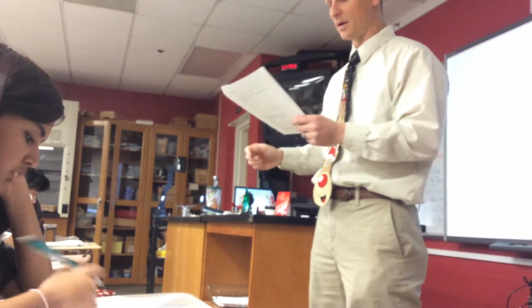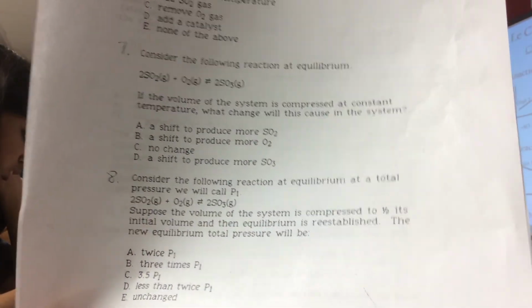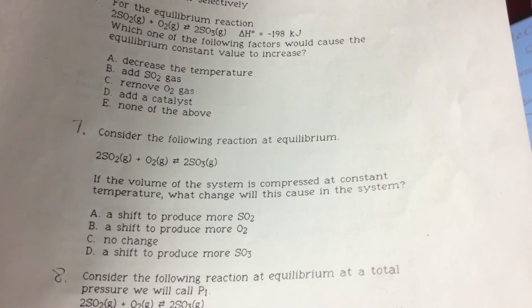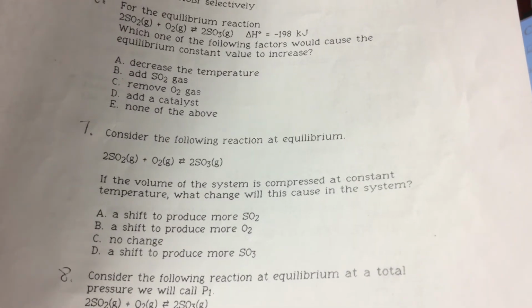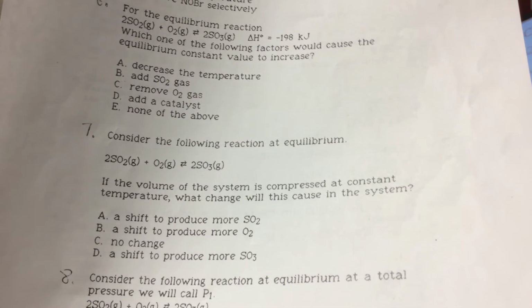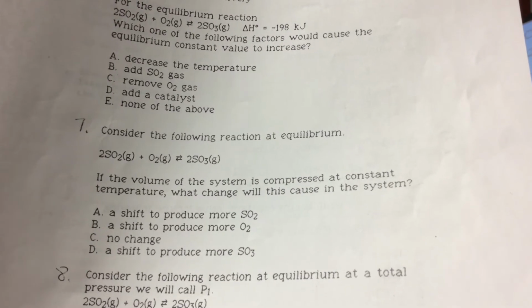Yes? Try number 7. So for number 6 it was A. Yep. Number 7, same reaction. We're going to compress the volume again, causing the pressure to go up. Which side is it going to shift toward, if either? What do you think? D. Right. It's going to go toward the side with 2 moles of gas rather than 3, so it's going to go toward the products. You okay with that? That's how we do Le Chatelier's principle.